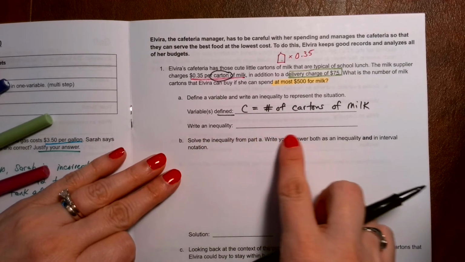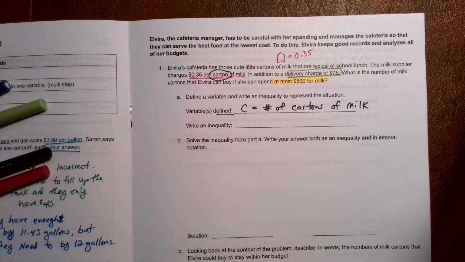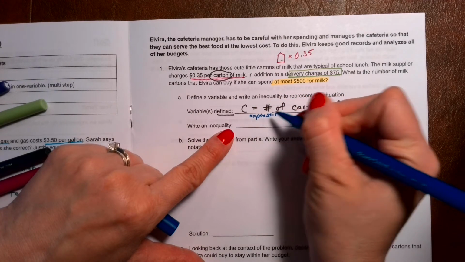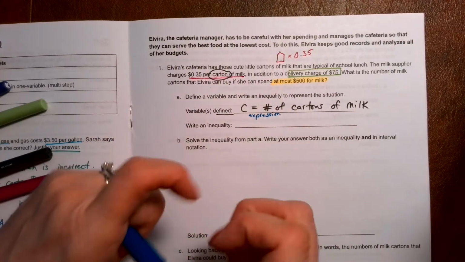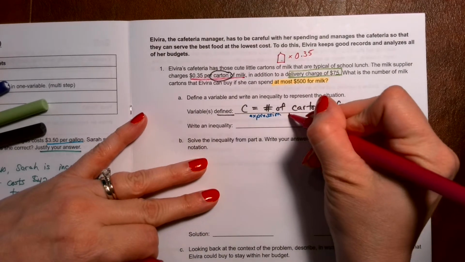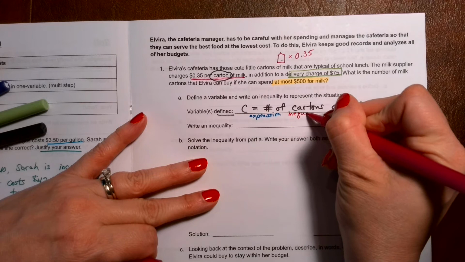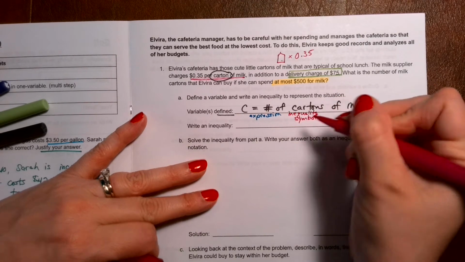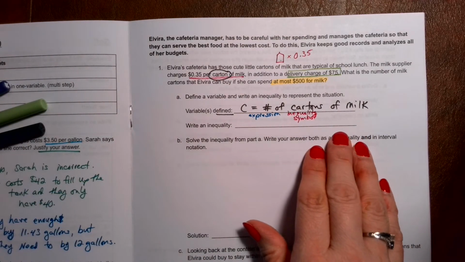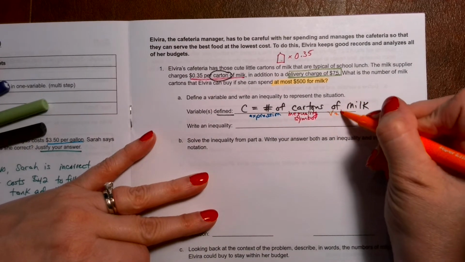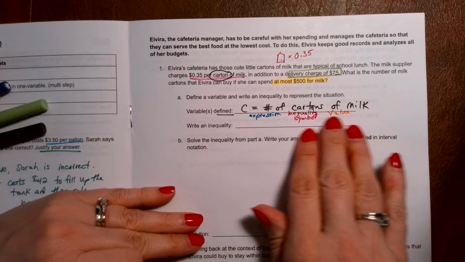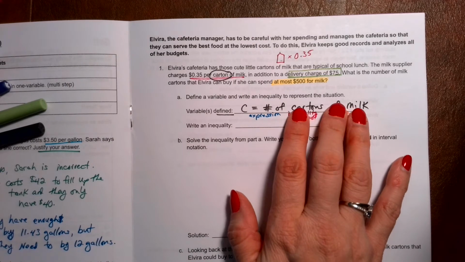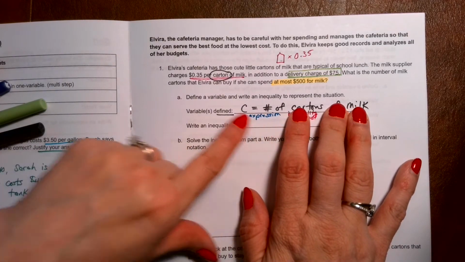Now the inequality is going to work like this. We're going to have to write an expression. Then we have to figure out the inequality symbol. The inequality symbol is going to go next. And then finally, at the very end, that's where we put our value. All this stuff here is the yellow highlighter. That happens after. So before we even get to that, let's talk about the expression, the milk.